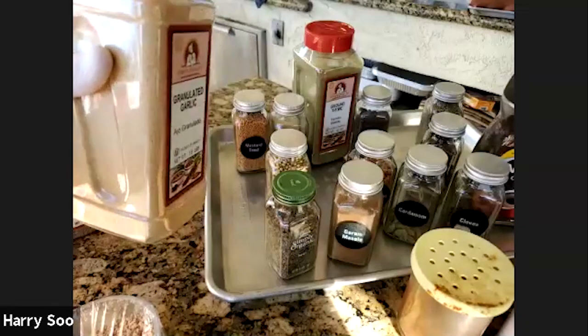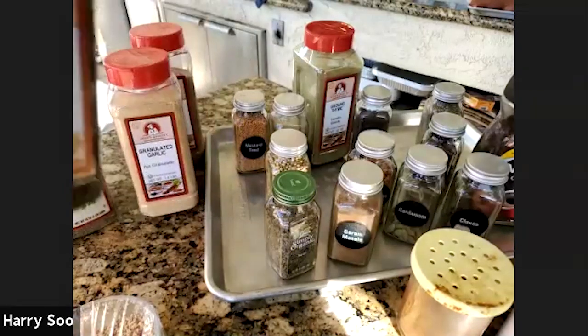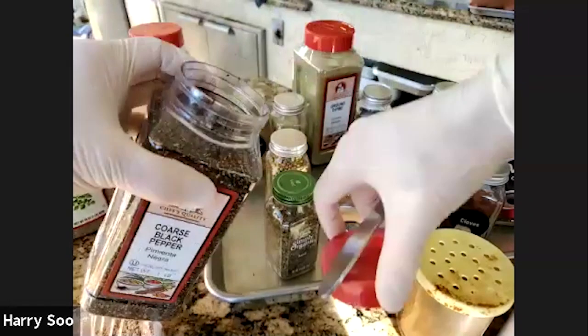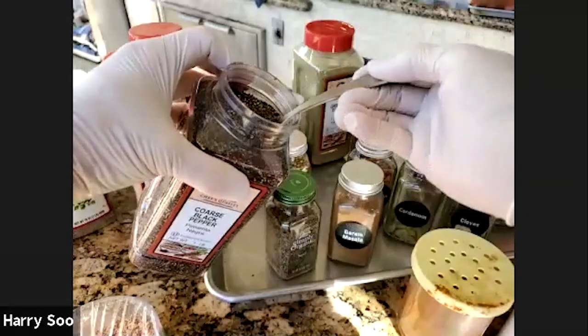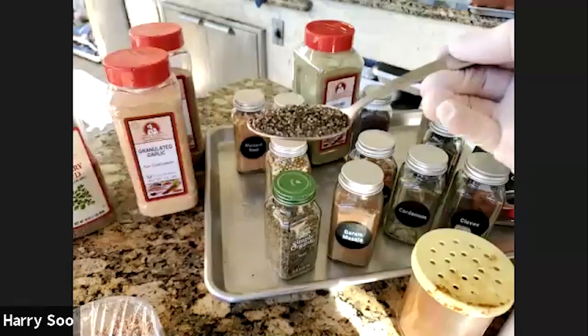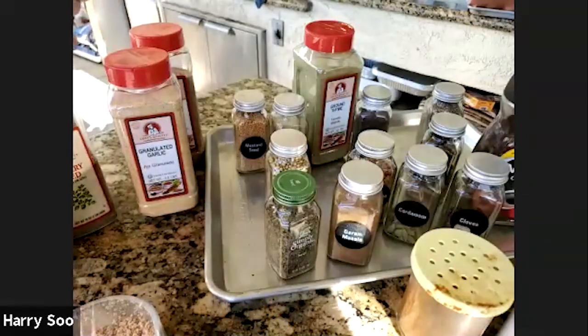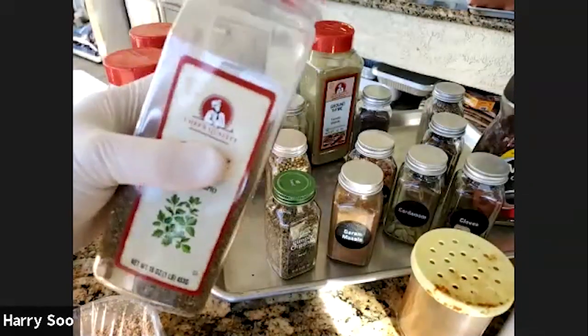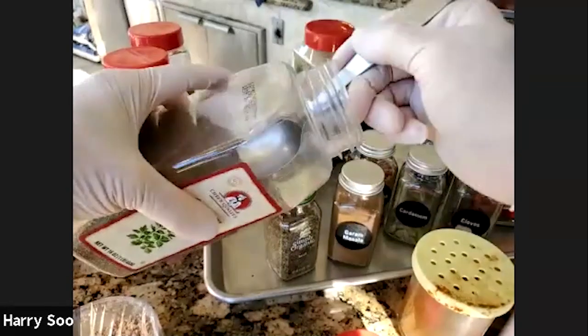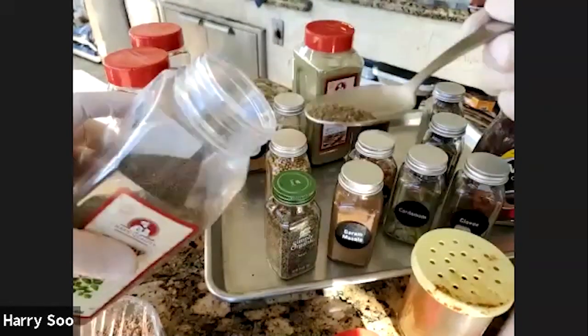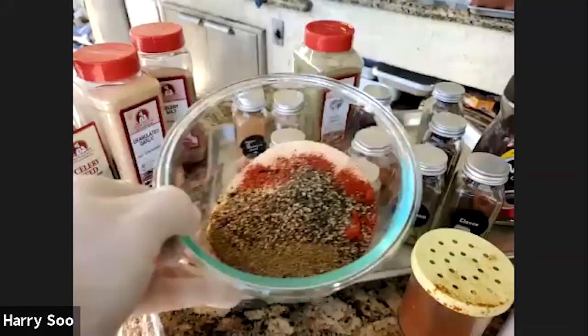And I'm gonna add some black pepper. I'm gonna add 1 part of black pepper because I like pepper on my beef. Like so. And just a touch of a little bit of celery seed at the end. So maybe a smidgen like that. And I have a basic rub.